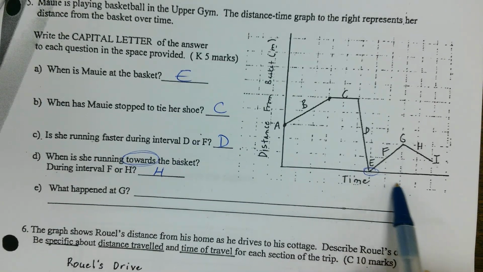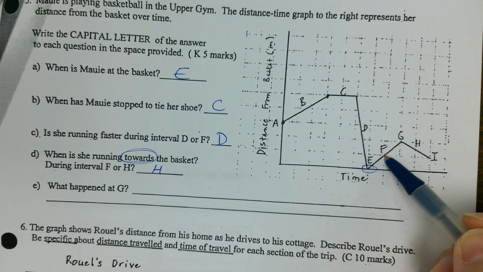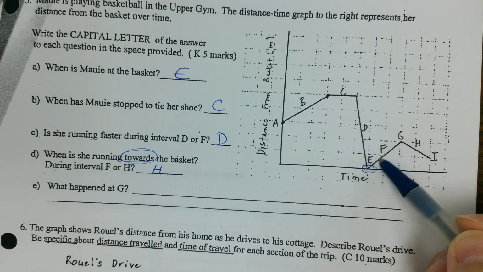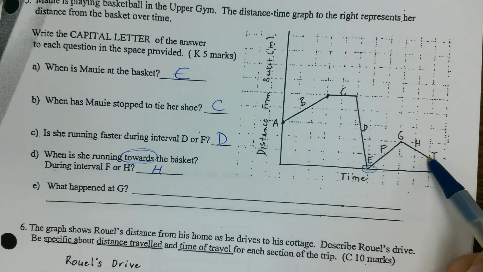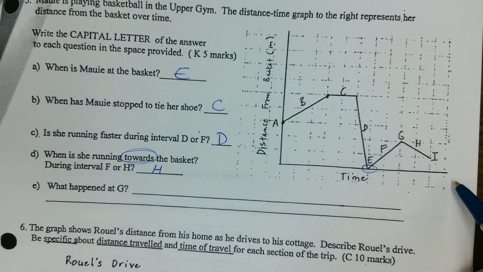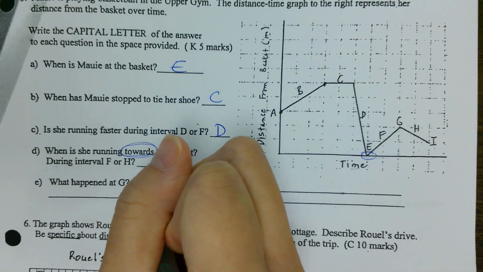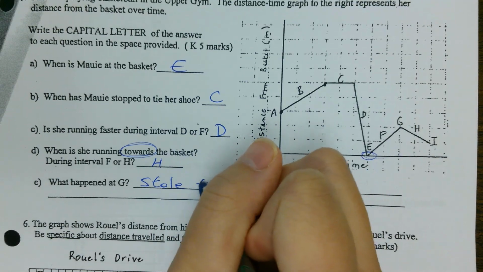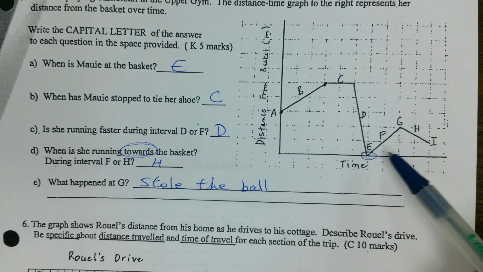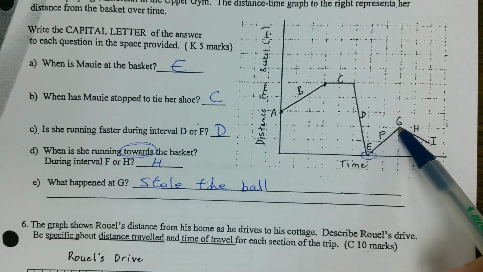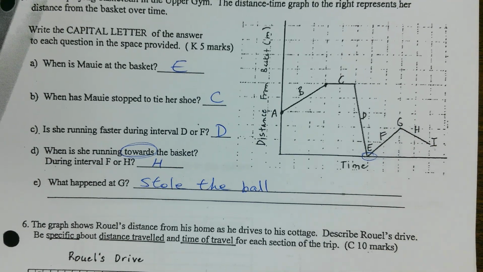Like remember, this is time. So as time goes on, what happened in the game? Yeah. So you were going on defense, and then you guys stole the ball. So now you're going back towards the basket. Yeah. So turnover, or you stole the ball. Even if you don't know basketball, it's okay. You can tell that you are going away from your basket, and then you turned and went back towards your basket.